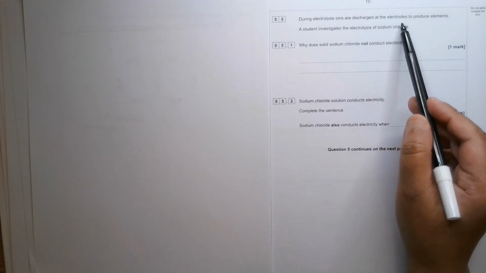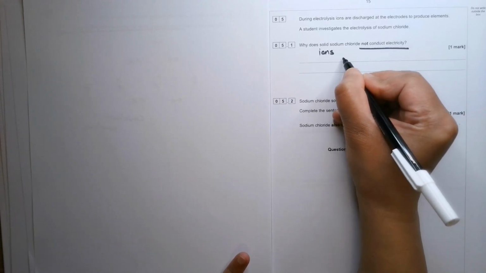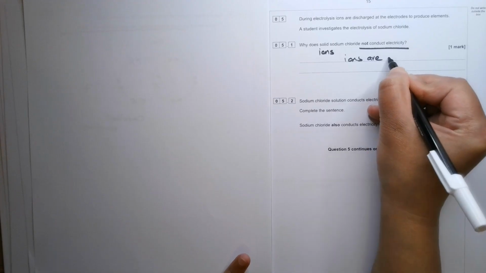During electrolysis, ions are discharged at the electrodes to produce elements. Here, ions become atoms. A student investigates the electrolysis of sodium chloride. Why does solid sodium chloride not conduct electricity? It's because the ions are fixed here. They can't move, which means they cannot conduct. So ions are not free to move.